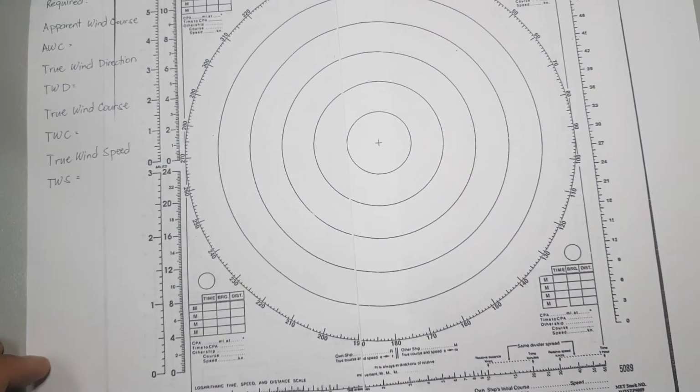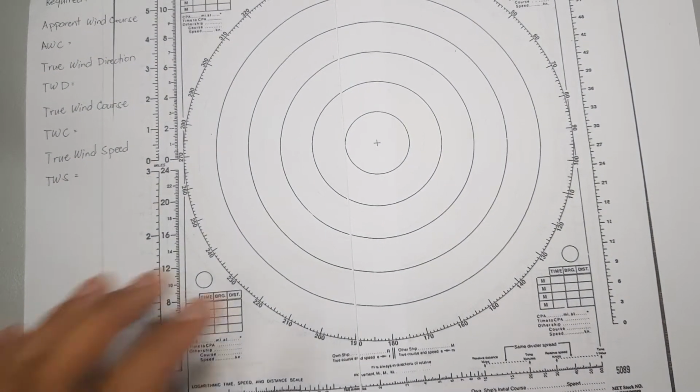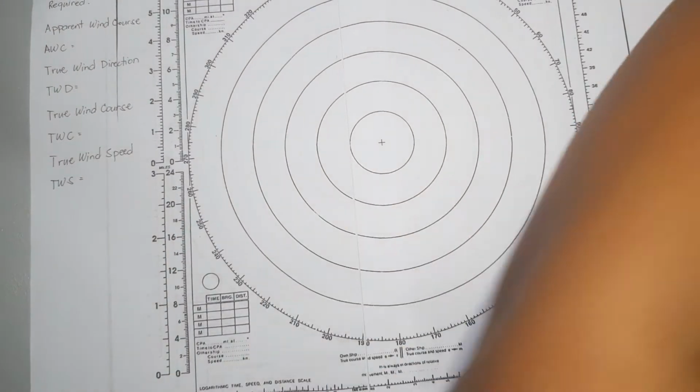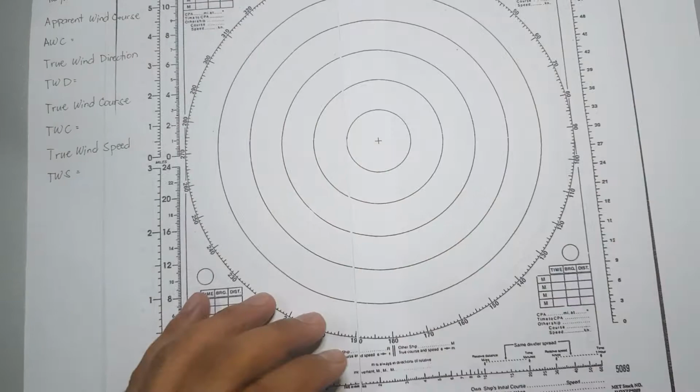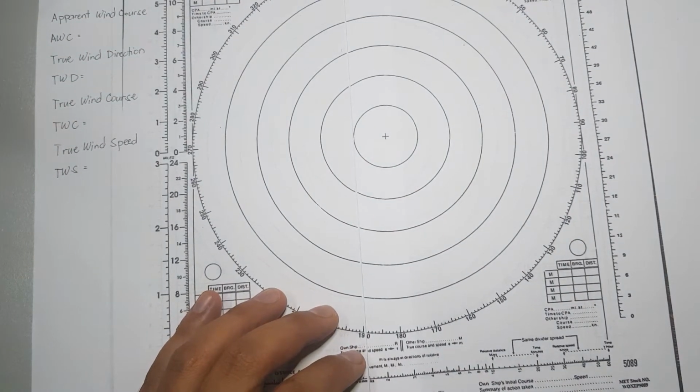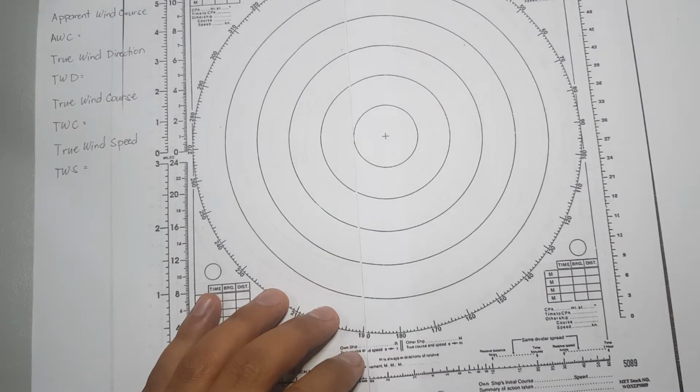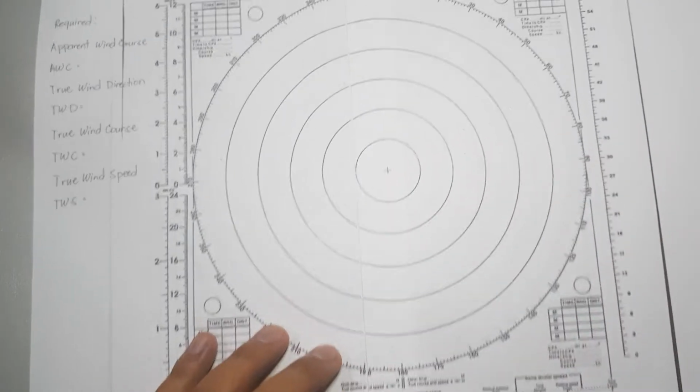In this exercise, what we are going to use is the printed plotting sheet, two pairs of triangles, a simple divider, and a pencil.